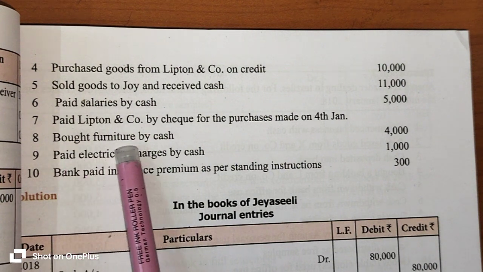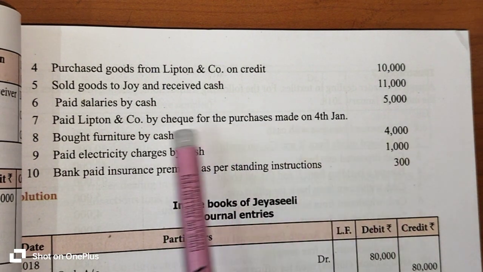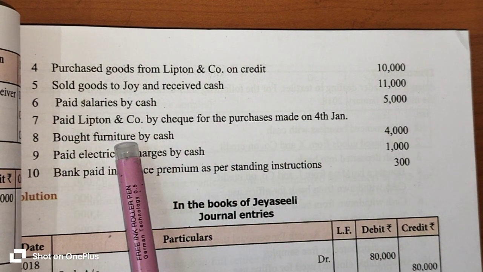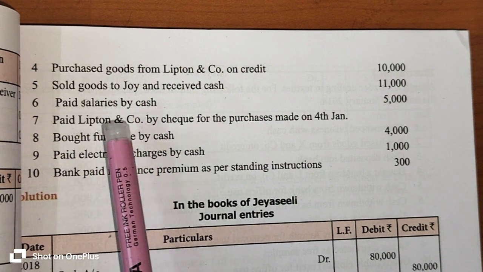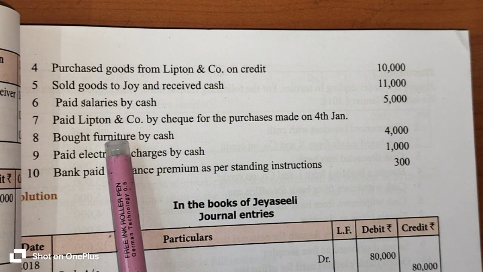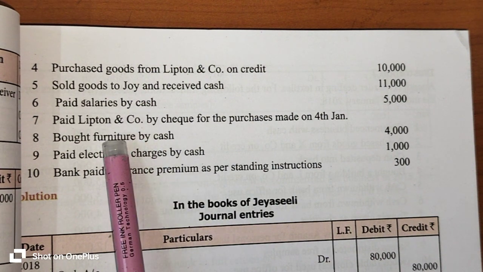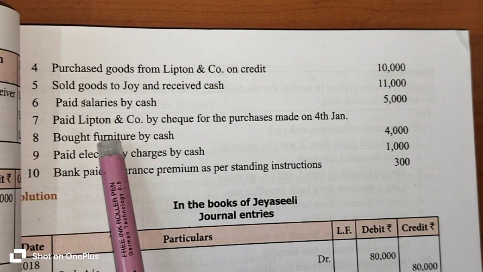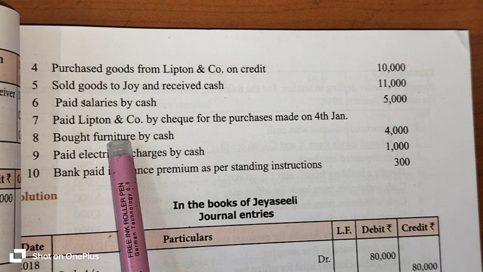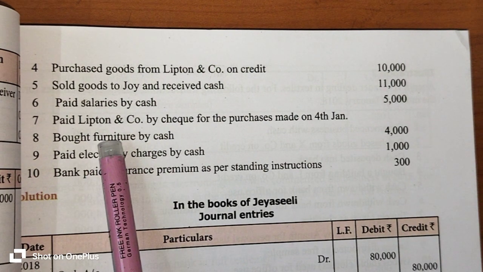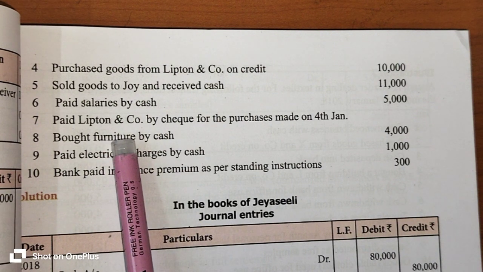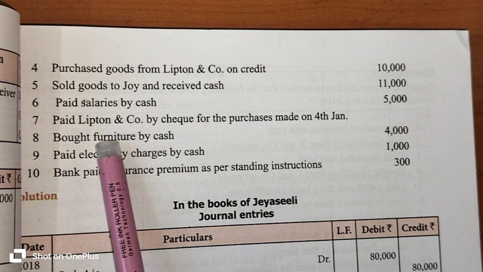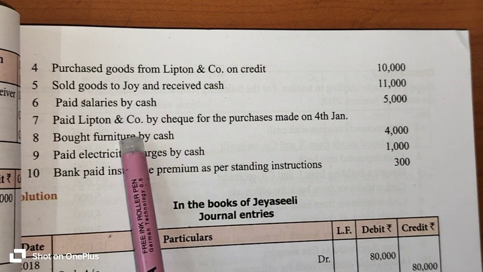Then bought furniture by cash 4,000 rupees. Bought furniture means asset. You purchased asset by cash. Whenever you made purchases of asset, you have to enter the name of the asset. So whenever you purchased asset, your asset account increases.